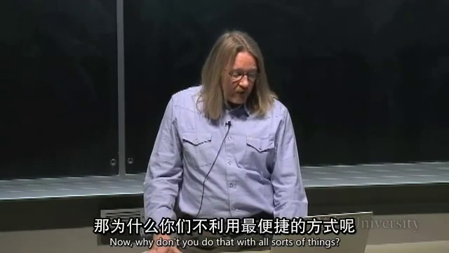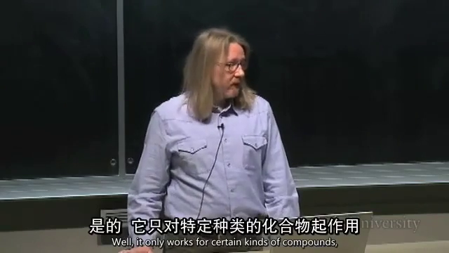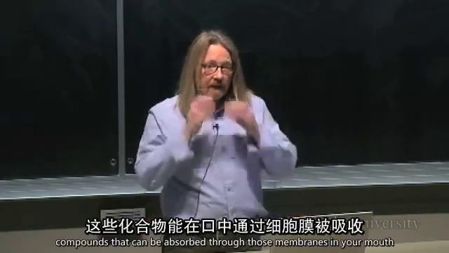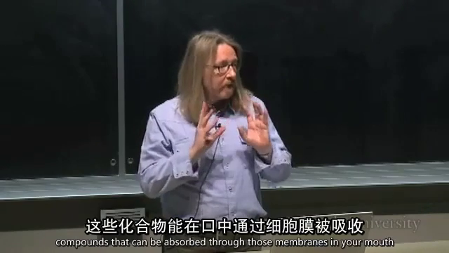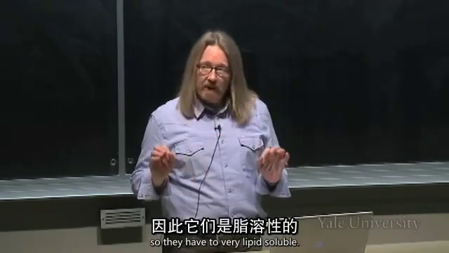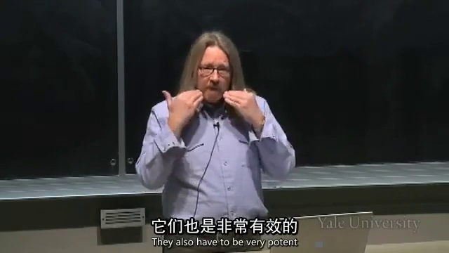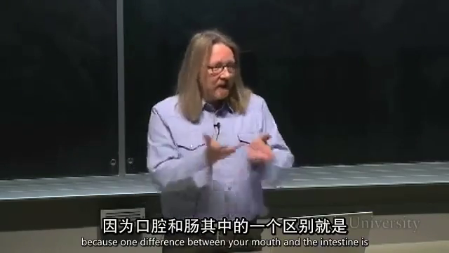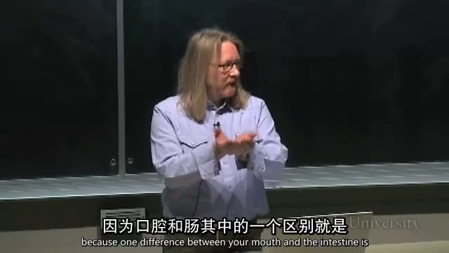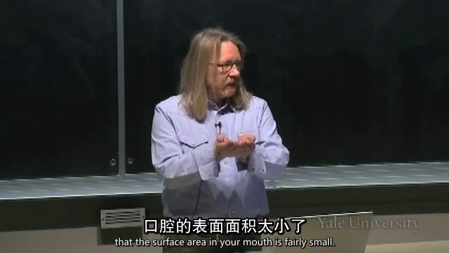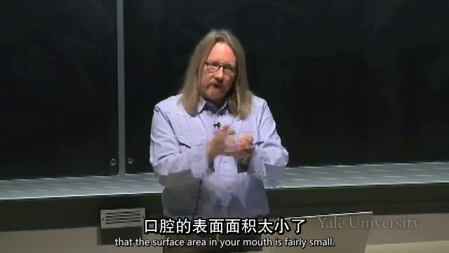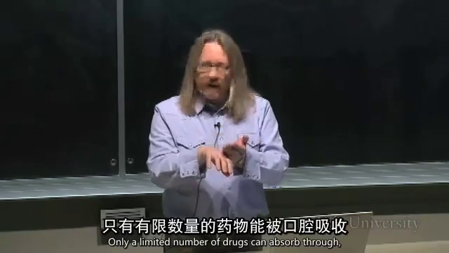Now, why don't you do that with all sorts of things? It only works for certain kinds of compounds that can be absorbed through those membranes in your mouth. So they have to be very lipid soluble. They also have to be very potent, because one difference between your mouth and the intestine is that the surface area in your mouth is fairly small. Right? The surface area in your mouth is fairly small, and so only a limited number of drugs can absorb through.